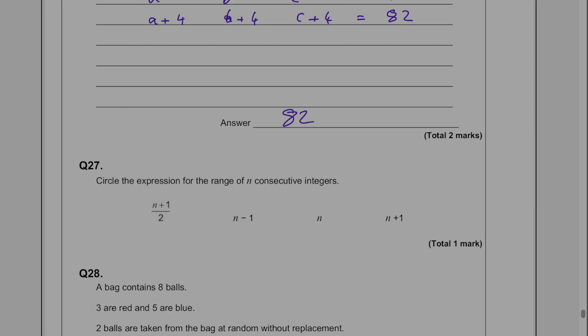Okay, circle the expression for the range of n consecutive integers. So this sounds complicated. If we imagine the first one would be a, and then all of the others would have been a plus the other number.